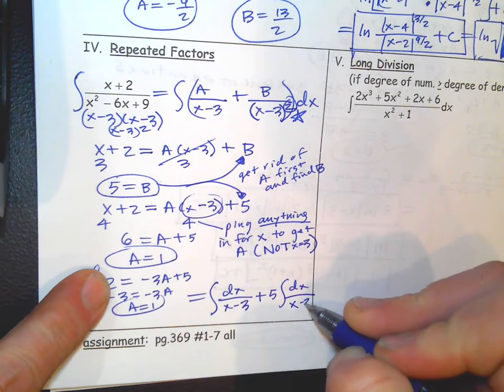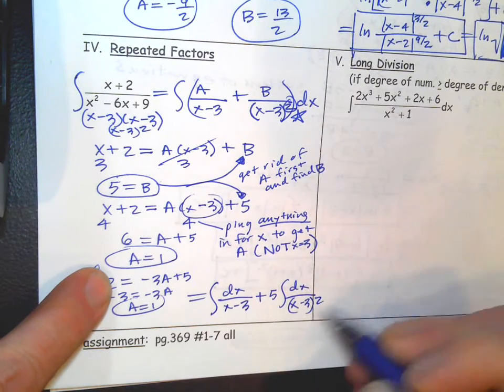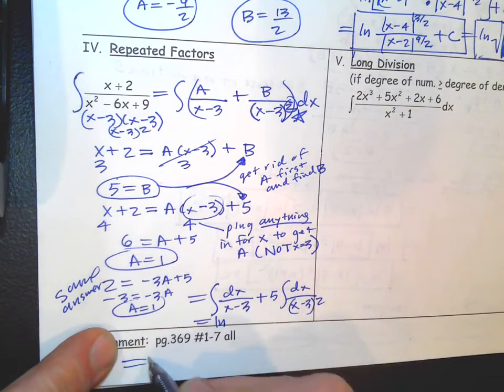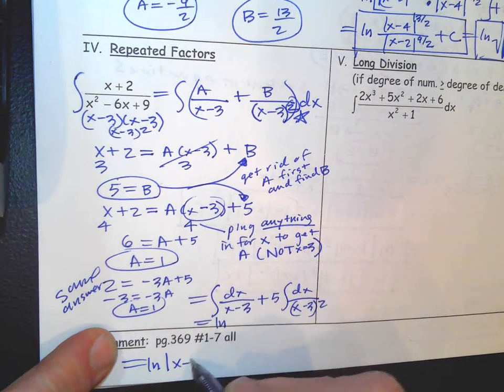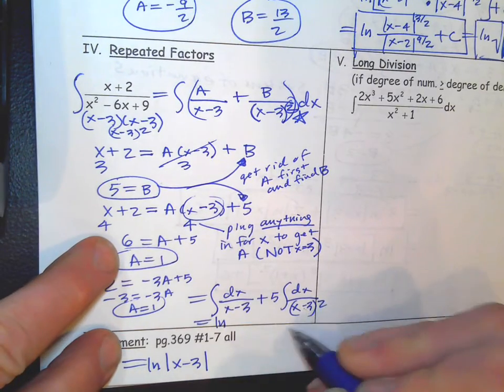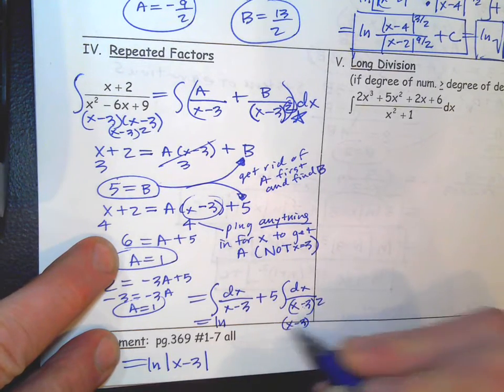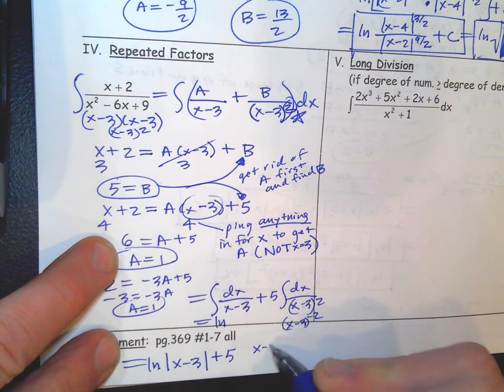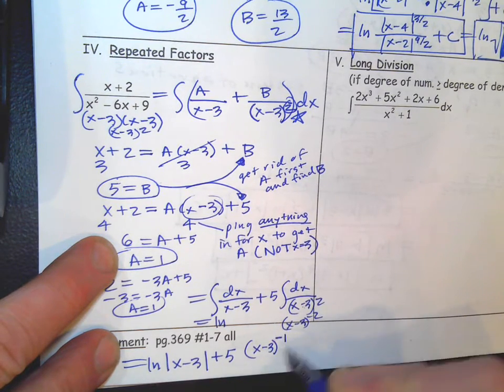Now, you've got to check this out, though. This one's going to be natural log of the absolute value of x minus 3. This is not going to be natural log. This is power rule. This is x minus 3 to the negative 2, so it's going to be plus 5. You bump it up 1, reverse power rule, and then divide by the new exponent, plus c.